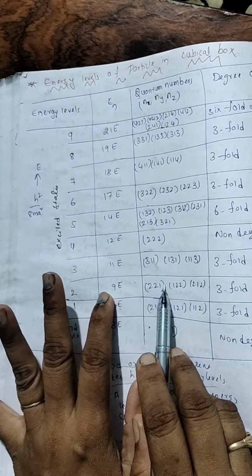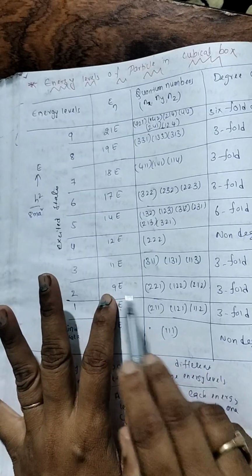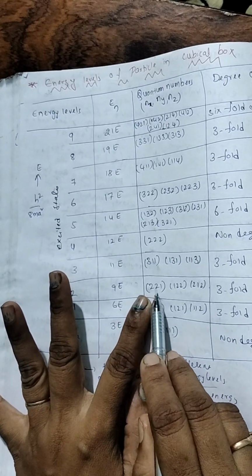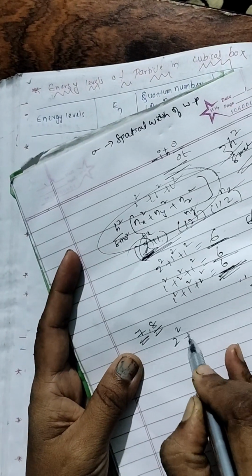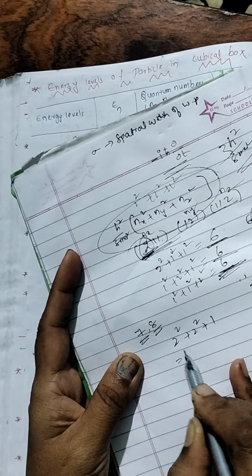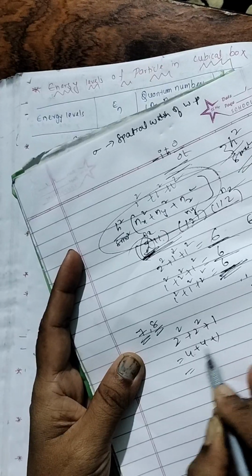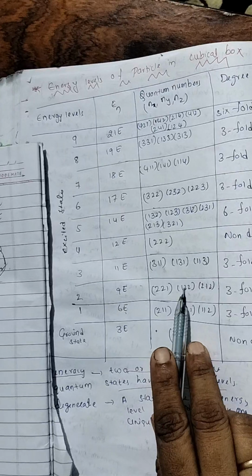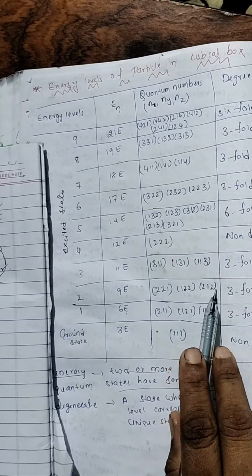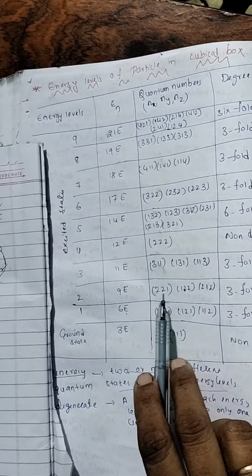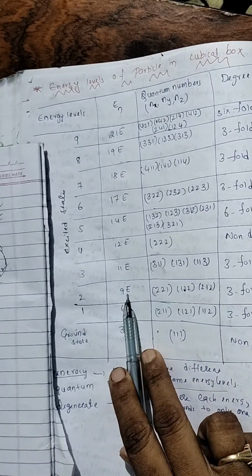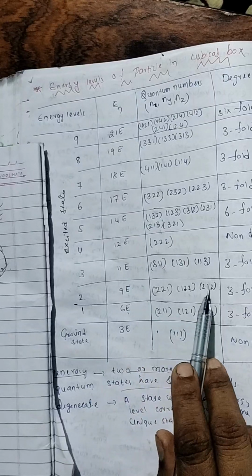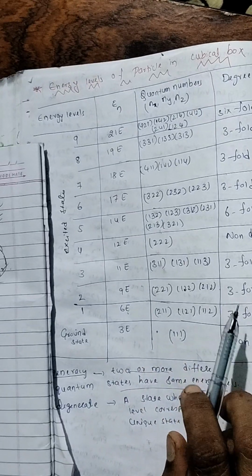First, let us see how we wrote the combination. 2 square plus 2 square plus 1, that is 4 plus 4 plus 1, 8 plus 1, 9. In these sets, if I write 1, 2, 2 also I will get 9. 2, 1, 2 also I will get 9. So these three sets have the same energy level of 9E. This we call a threefold degenerate energy level.